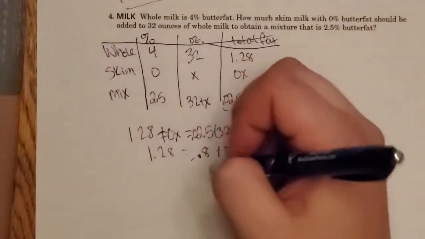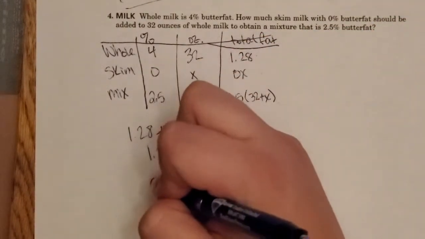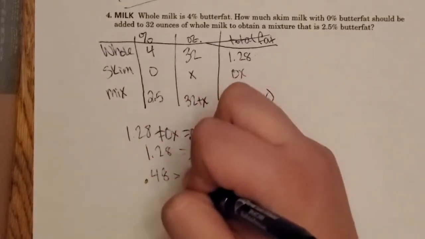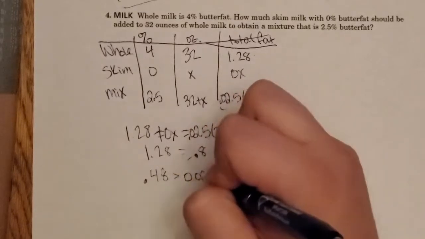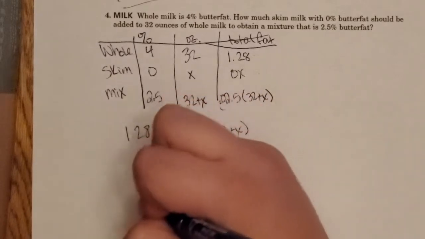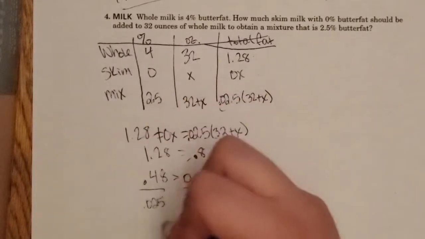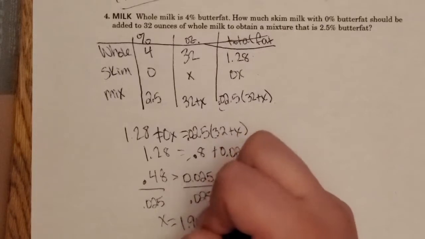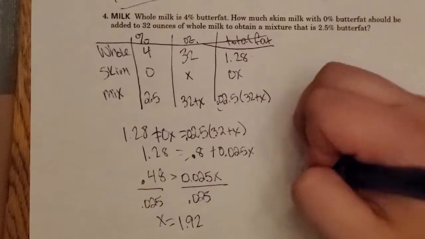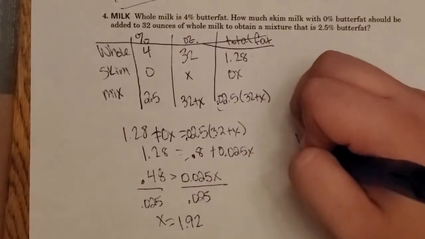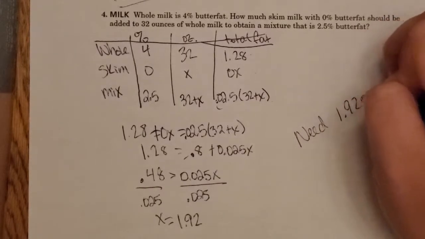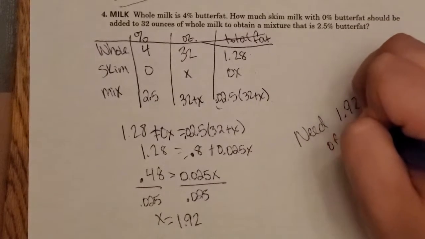Solving for x, I need to get the 0.8 to the other side, so I get 0.48 equals 0.025x divided by 0.025. And I get x equals 1.92. And so we need 1.92 ounces of skim milk.